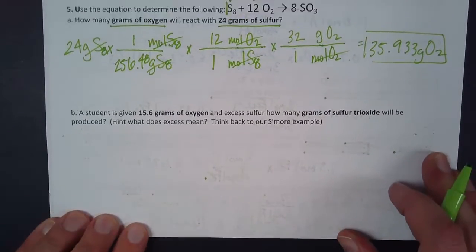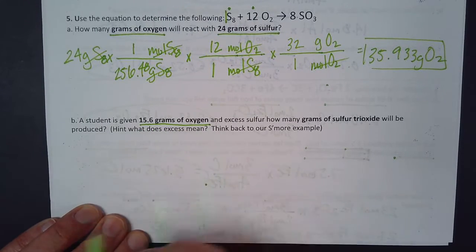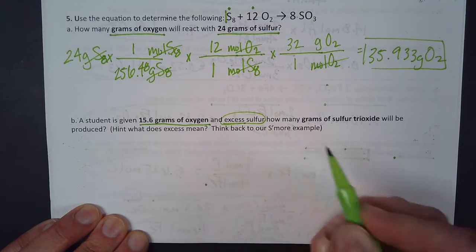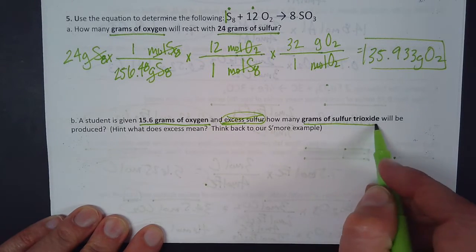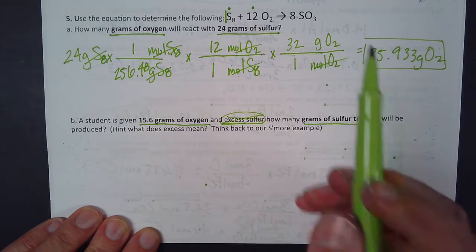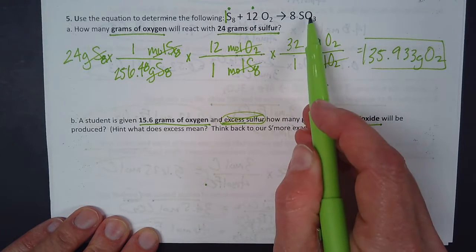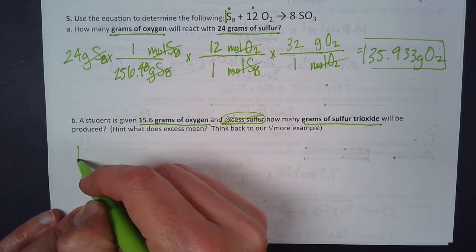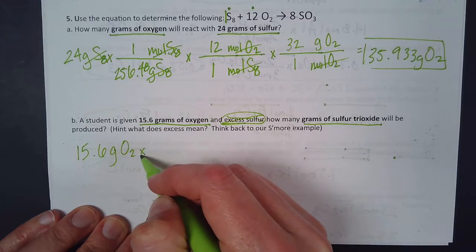All right, so let's look at this next one. We have 15.6 grams of oxygen, and it says excess sulfur. Do we care about the excess sulfur? Nope. Cross it out. How many grams of sulfur trioxide? So we have 15.6 grams of oxygen. We want to know how many grams of this we're going to produce. So we're going to start with 15.6 grams of O2.